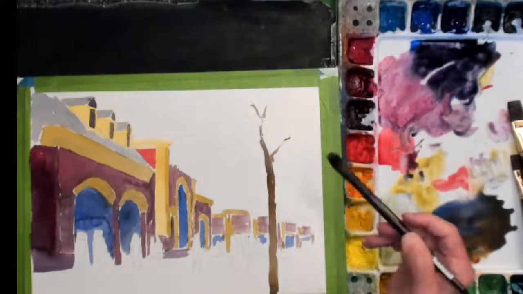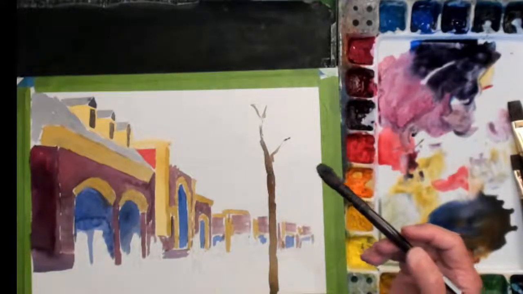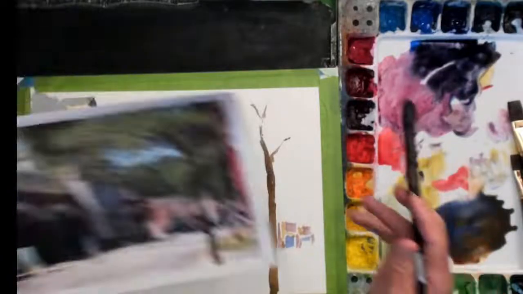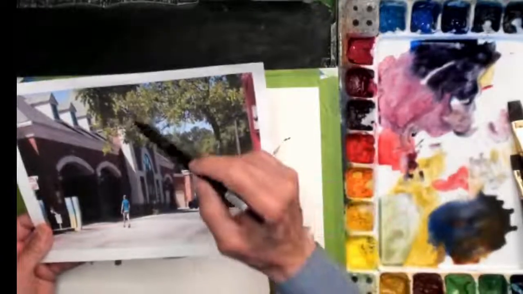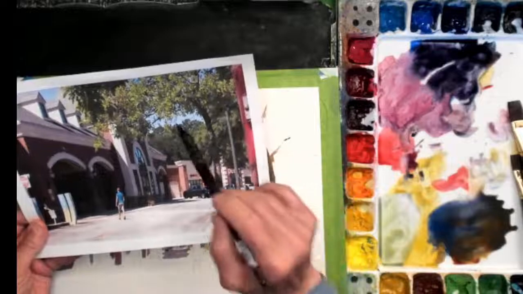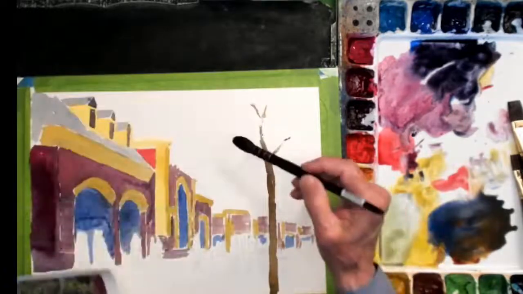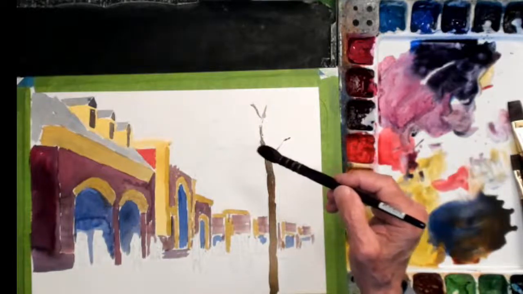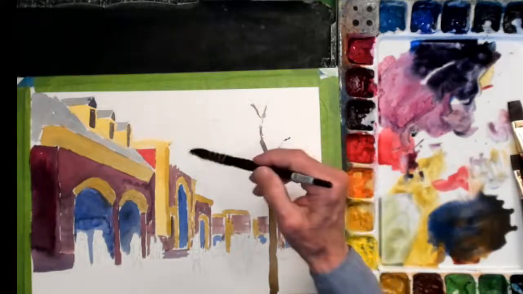And the light green I want to have, I'll look at my reference point here. Looking at the reference photograph, there's a nice light green here in the foreground, and it gets darker as I go back. So I'll use that as a guide.